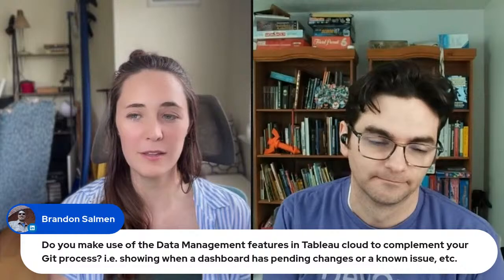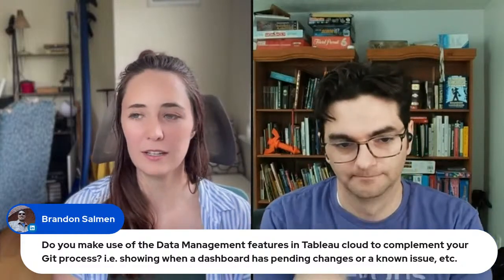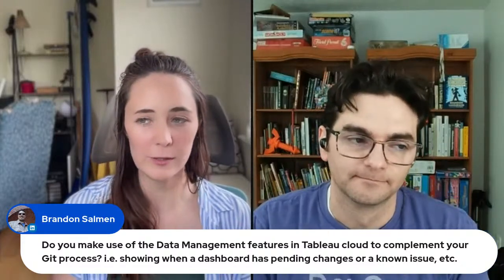Yeah, something that I really like that we're doing, which I think is a Monte Carlo thing, you can correct me if I'm wrong, is that if you are making a change in SQL to a column, it can tell you, hey, this is used in Tableau, so it might cause problems. That's a Monte Carlo thing, right?